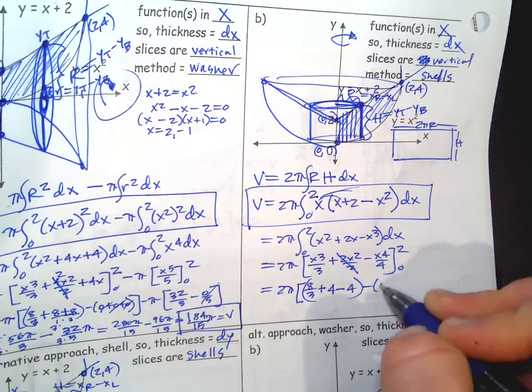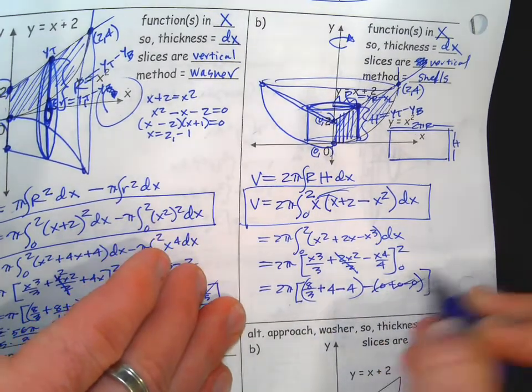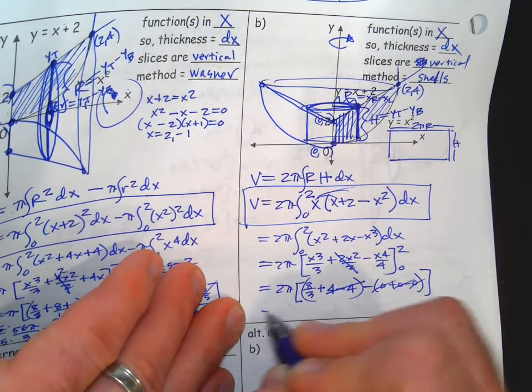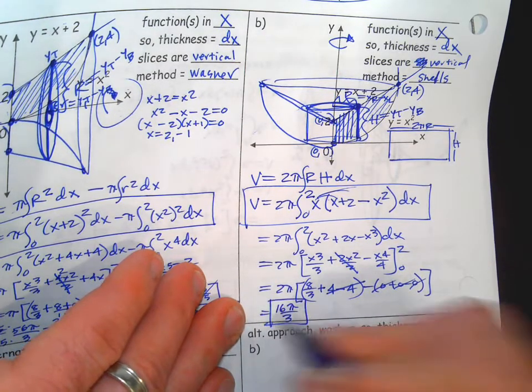Plug 0 in, 0 plus 0 minus 0. All goes away. These cancel each other out. And we get 16 pi over 3.